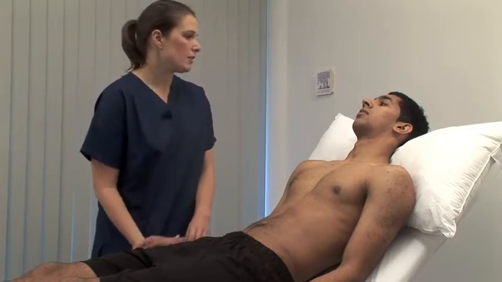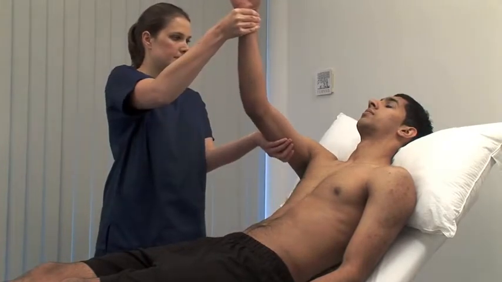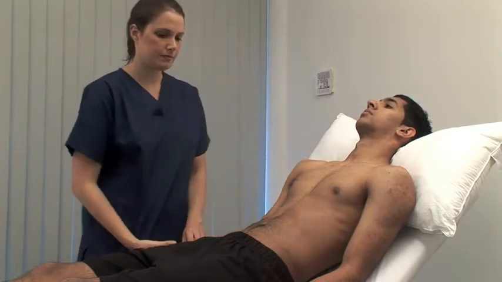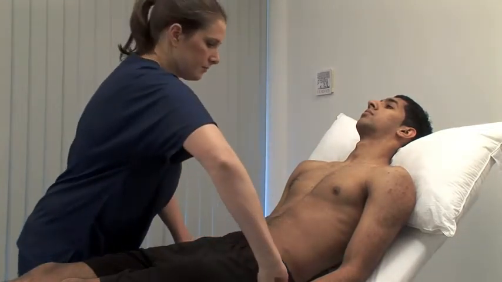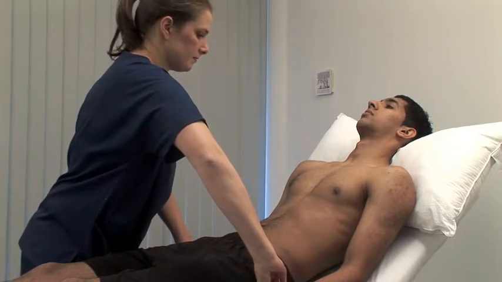Do you have any pain in your shoulder? No. To detect a collapsing pulse, raise the patient's hand above their head. Palpate both radial pulses simultaneously, assessing any volume differences or delay.